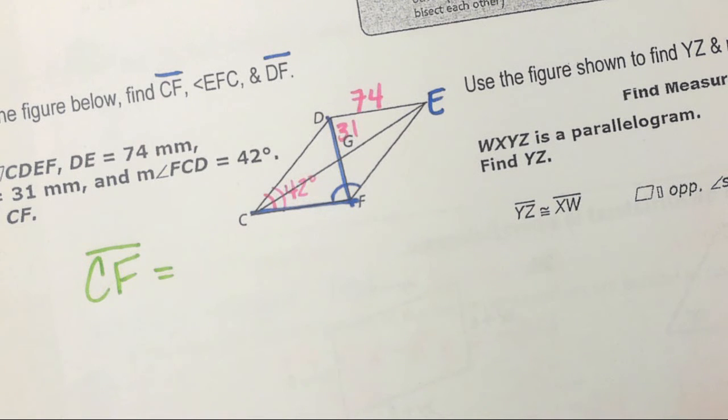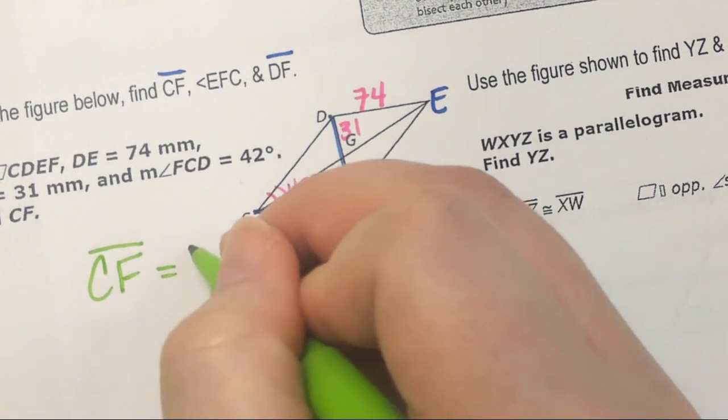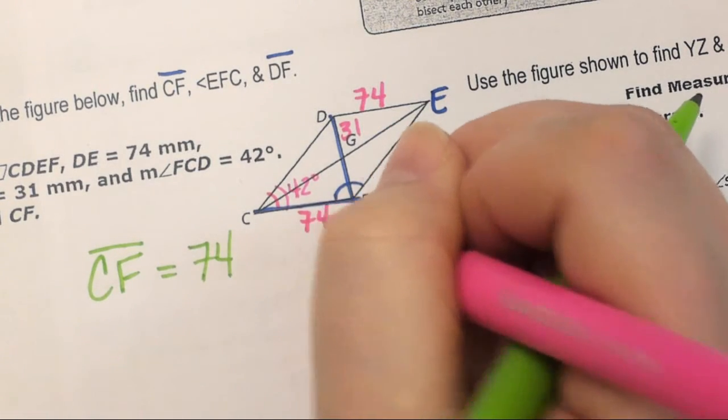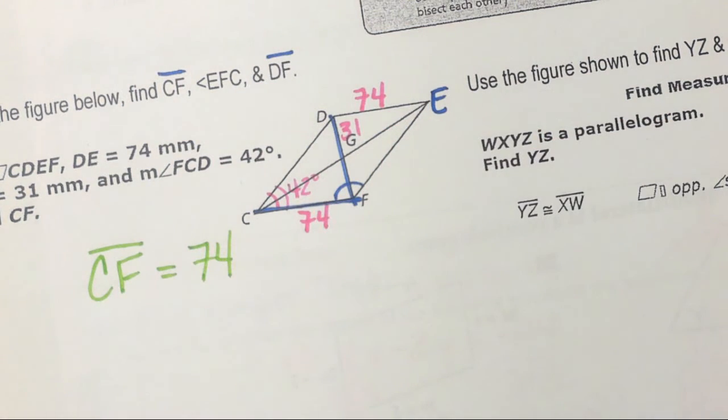I know you know, that's why I picked them. How long is CF? It is, it's 74. Because the opposite sides are the same length. CF is 74. Because DE is 74. Good.